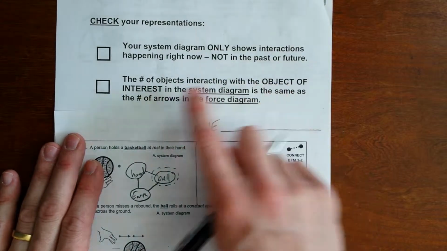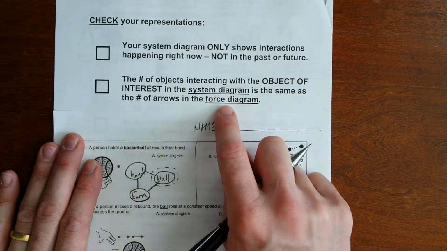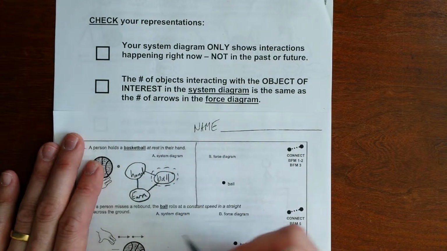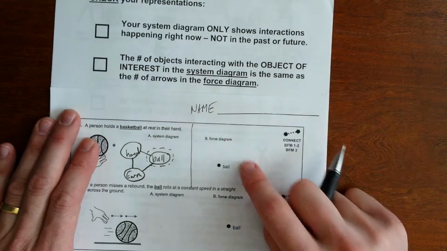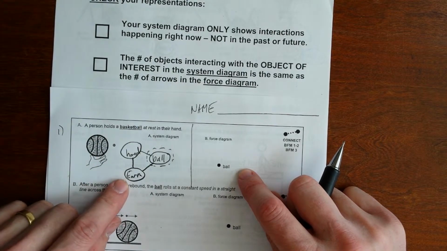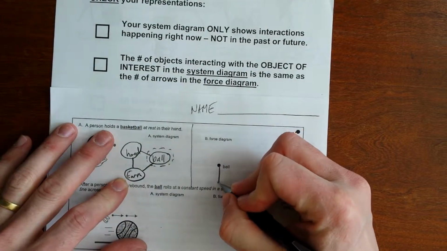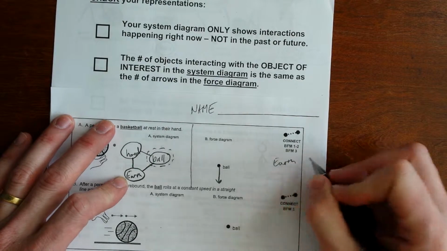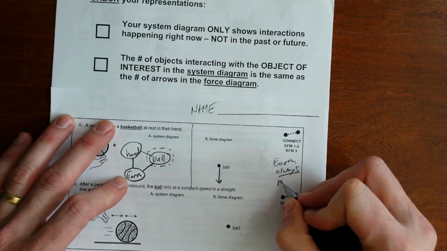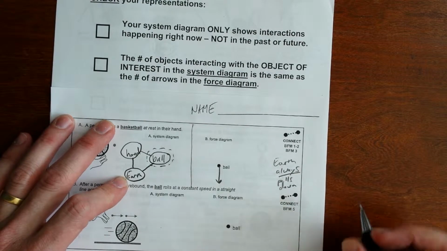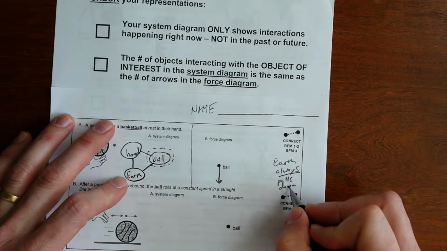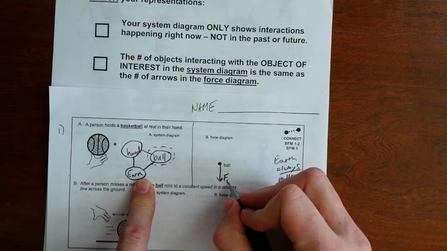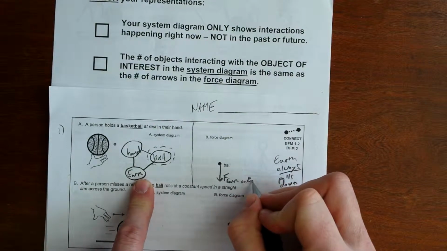The number of objects interacting with the object of interest in the system diagram is the same as the number of arrows in the force diagram. So I can tell there's two objects interacting with the ball, the hand and the earth. That means there's two arrows on this force diagram. I usually start with the arrow for earth because I know that the earth always pulls down no matter what. We can even take a note on this over here. Earth always pulls down. This is like on the planet's surface. If we went up into space, then it might be a different consideration. But this arrow downward we call F earth on ball.